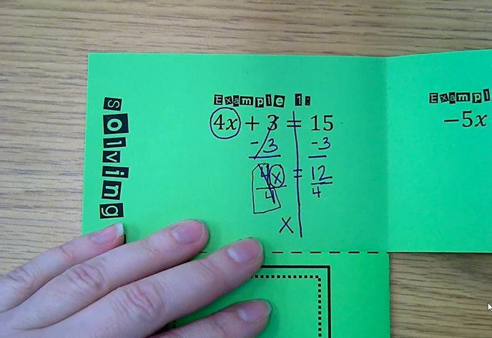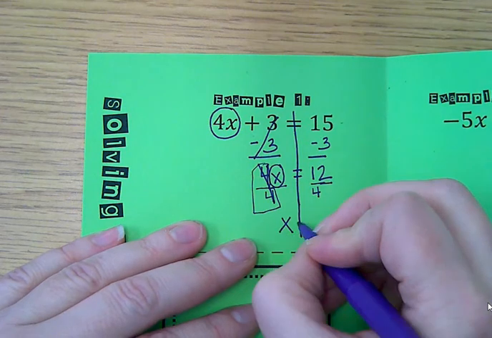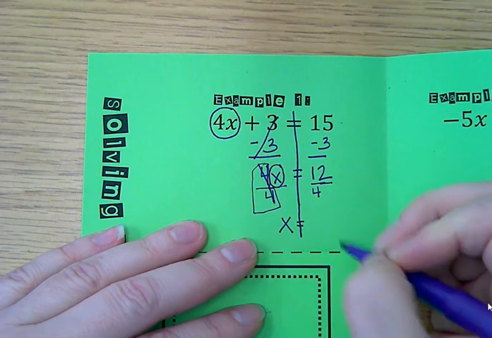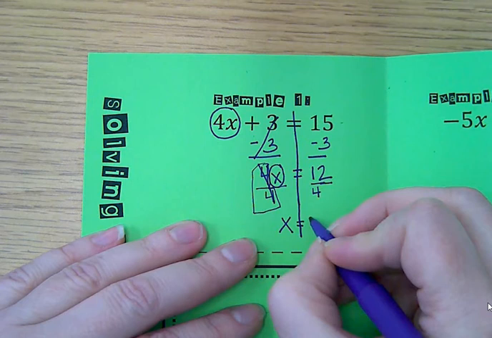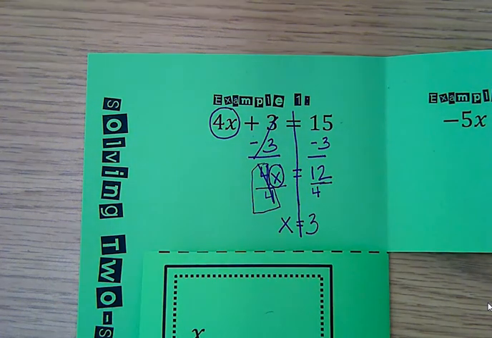And remember, x and 1x are the exact same thing. This is still a 1x, I just don't have to write the 1. I can, but I don't have to. 12 divided by 4 is a 3. And then our last step is to check it.